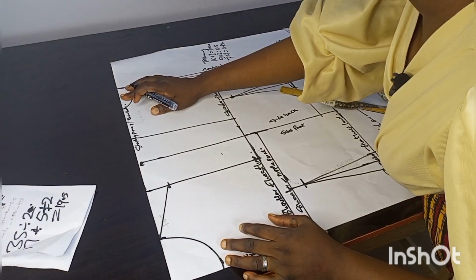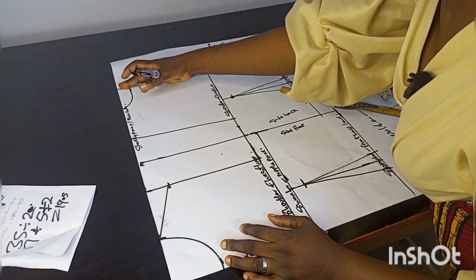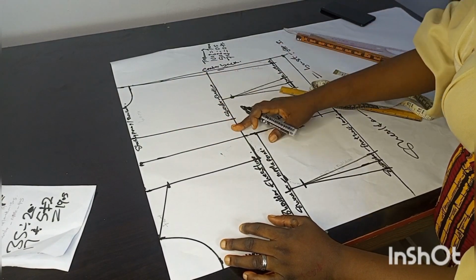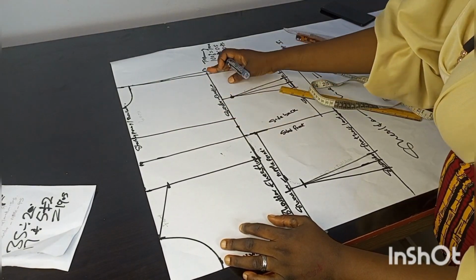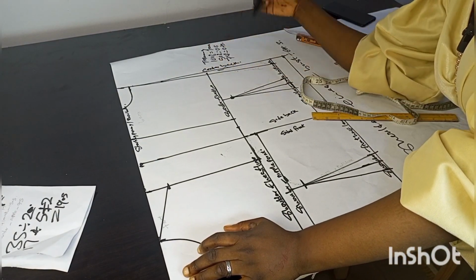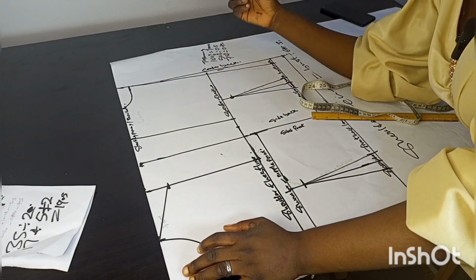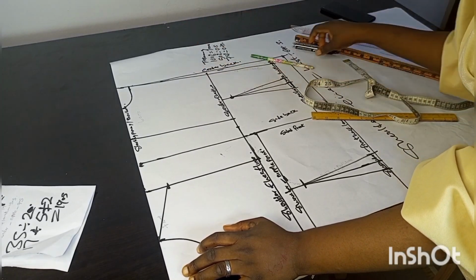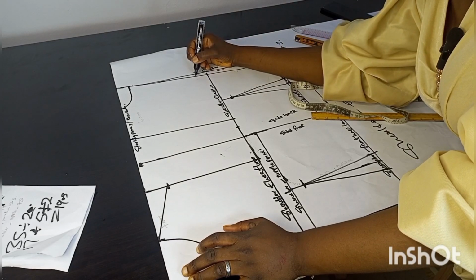So I did the same thing for the back also. I measured half of my shoulder, which is 7 inches on the shoulder line, and I came to the shoulder to chest line and I measured 7 inches also. Now my 7 inches, I started it from, if you can see now, this tightening. Now I have this line, I have this line.